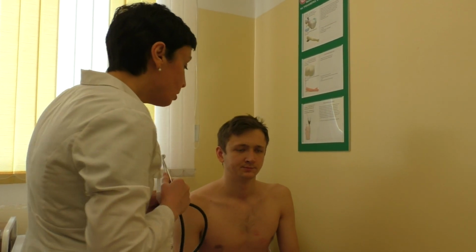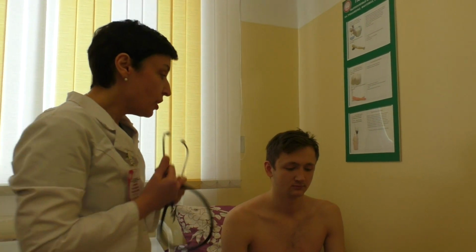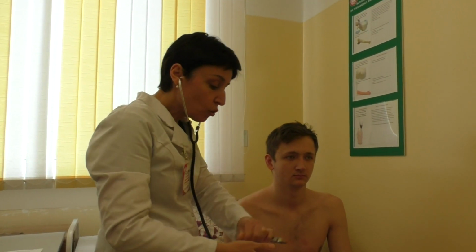After the chest examination, we must auscultate the heart. We should place stethoscope to the apex of the heart, and it's important to analyze regularity of the heartbeats. You can hear lap dap, lap dap.